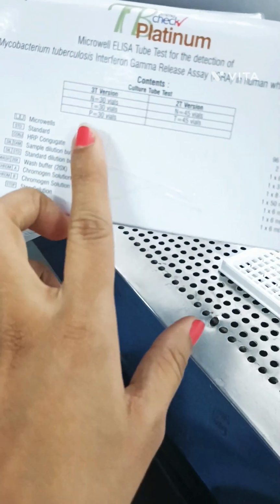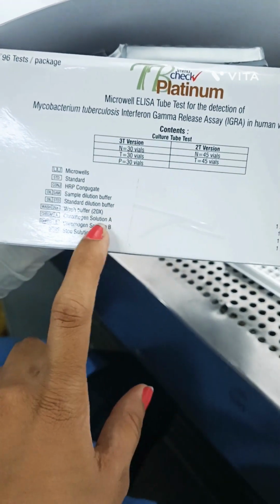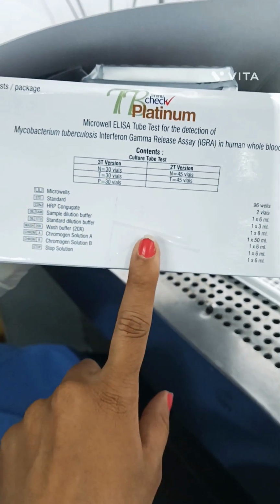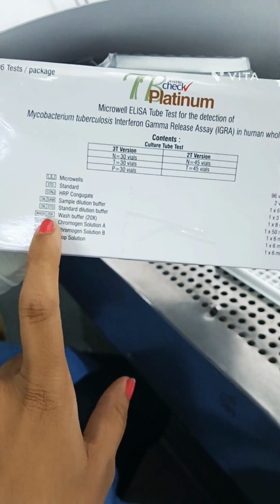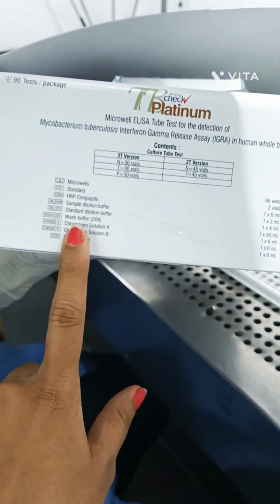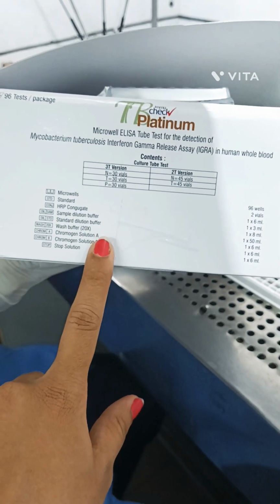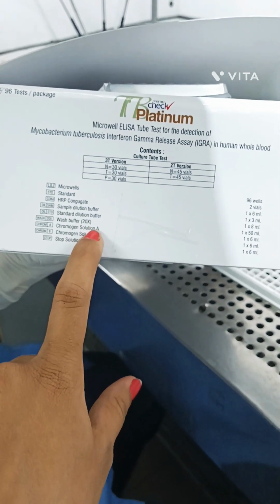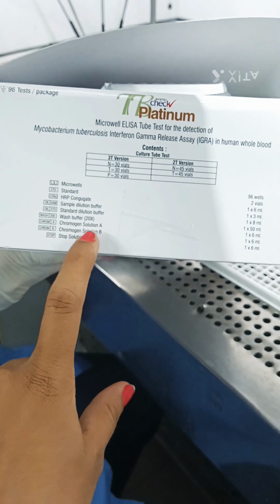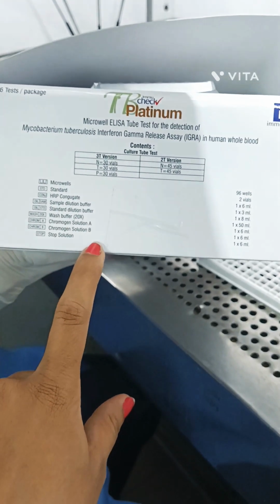In that we have microwells, standard, HRP conjugate, sample dilution, standard buffer and wash buffer, chromogen solution A, chromogen solution B and stop solution. So let's get started.